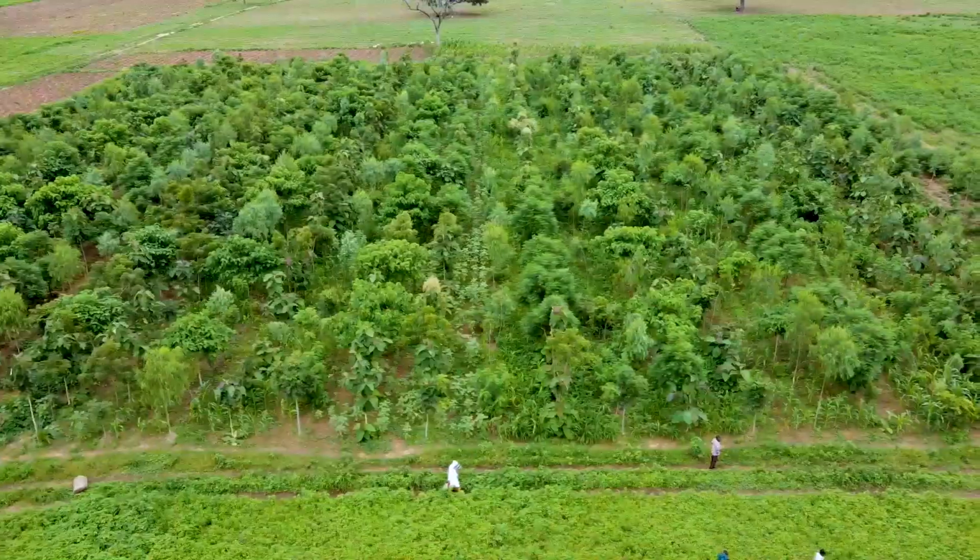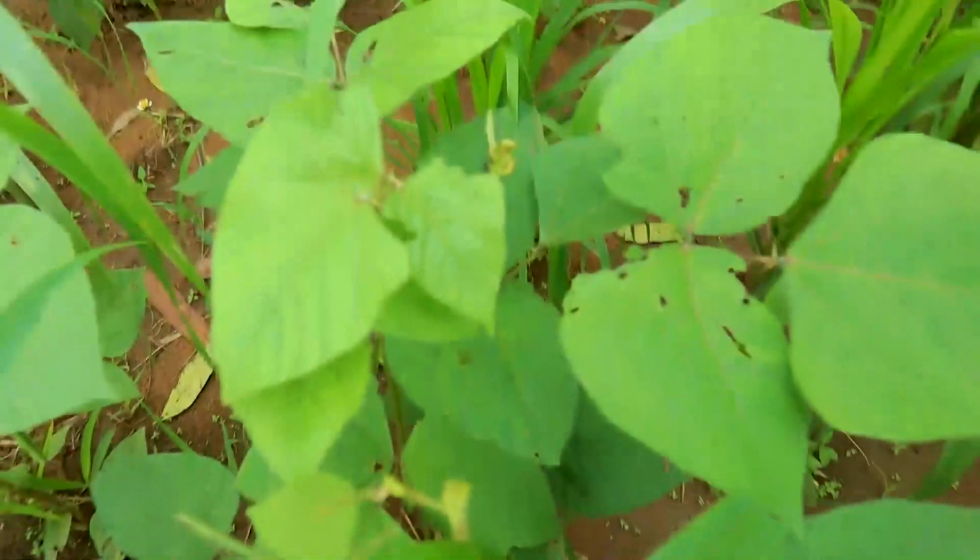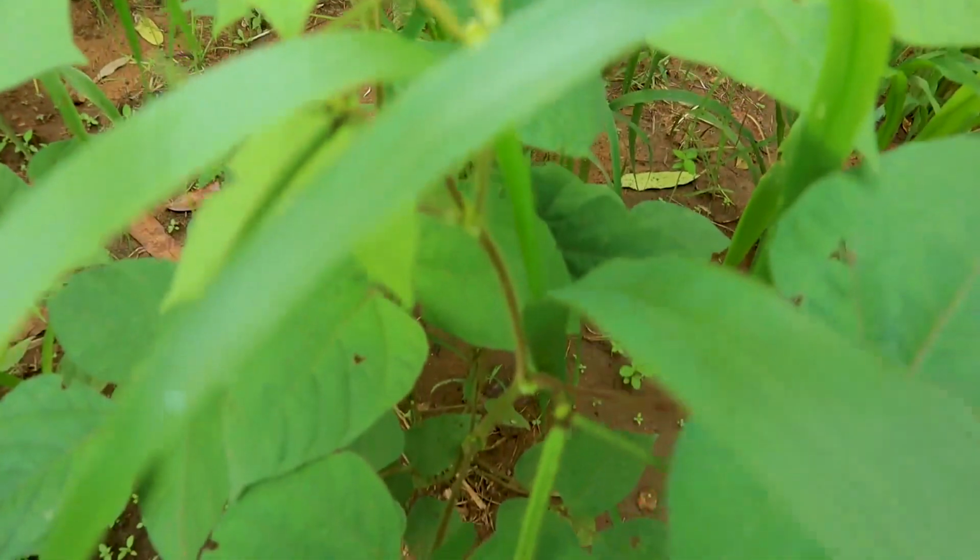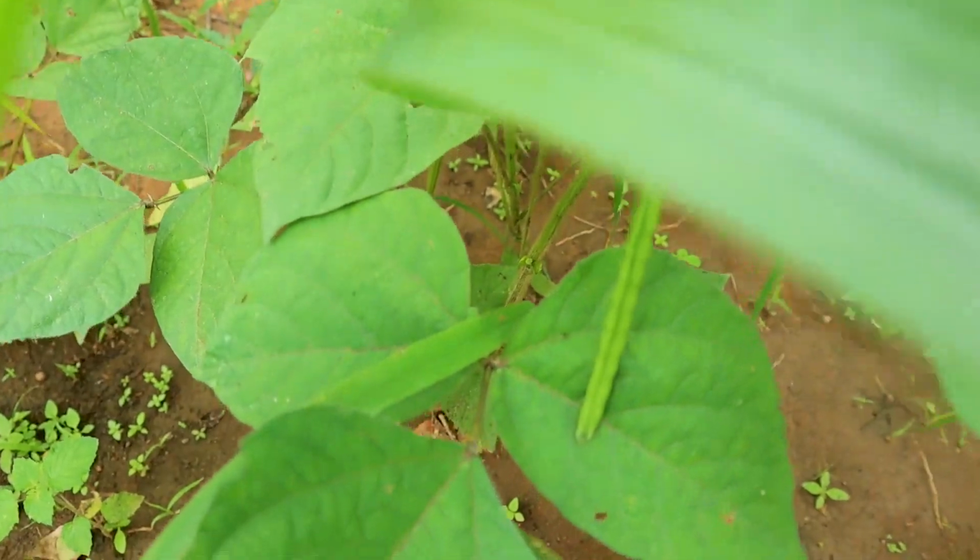Then after a year, we decided to experiment with these crops. So that's why we grow all these crops you see here: pepper, soya beans, melon, cassava, and so on. Everything here is perfectly doing well.